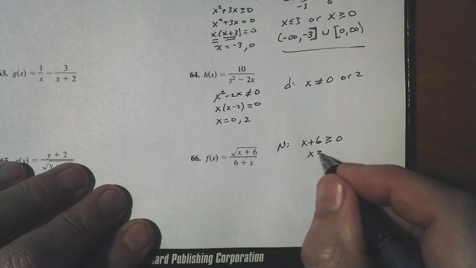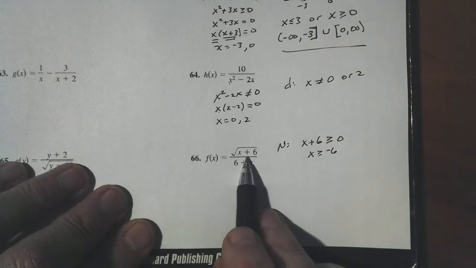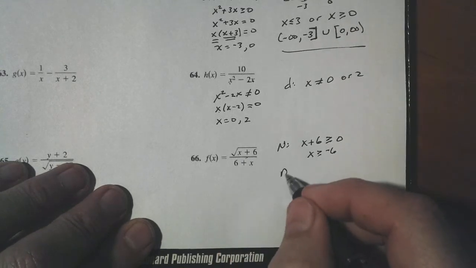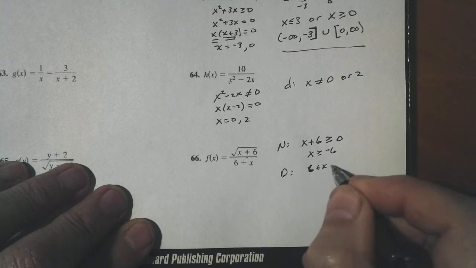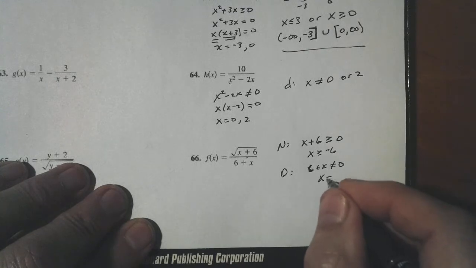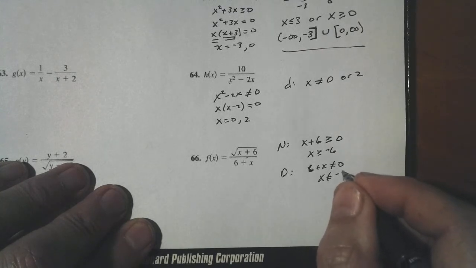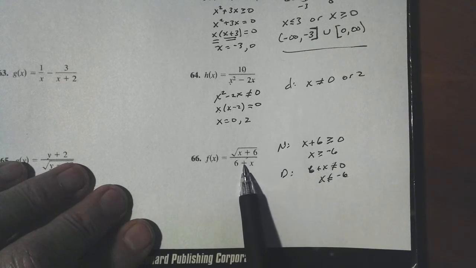Therefore, x has to be bigger than or equal to negative 6 in our numerator. For our denominator, 6 plus x cannot equal 0. We can't divide by 0, so x cannot equal negative 6. Negative 6 is fine in the numerator, but not in the denominator.